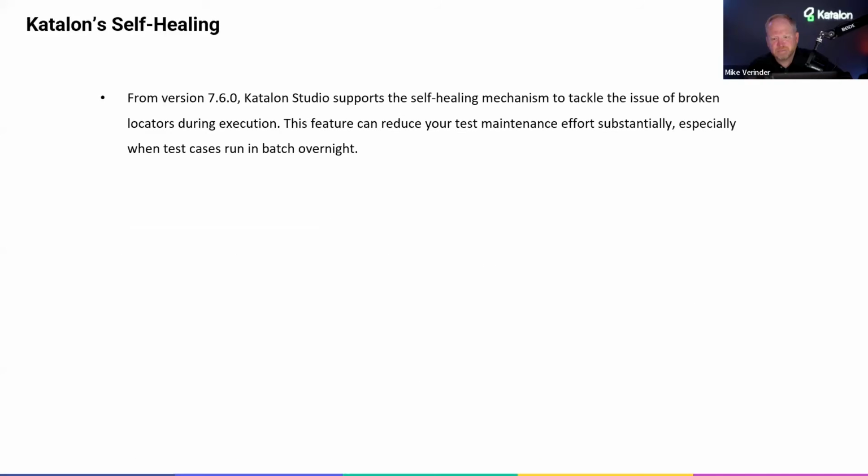Okay. And now let us talk about Katalon self-healing. So from version 7.6.0, Katalon Studio supports a self-healing mechanism to tackle the issue of broken locators during your execution. Okay, this feature reduces your test maintenance effort. I told you, right? The maintenance effort will be substantially reduced, especially when the test cases run in batch overnight.